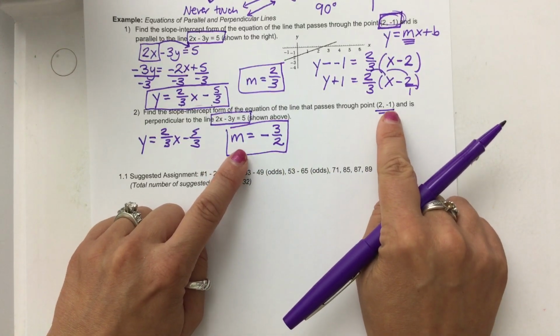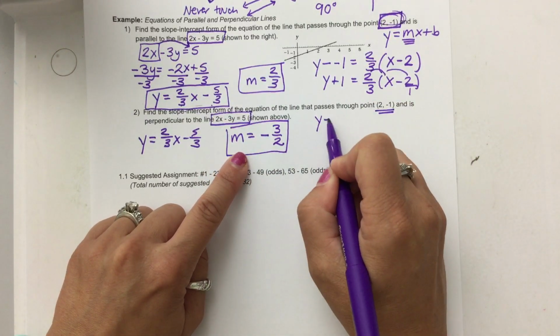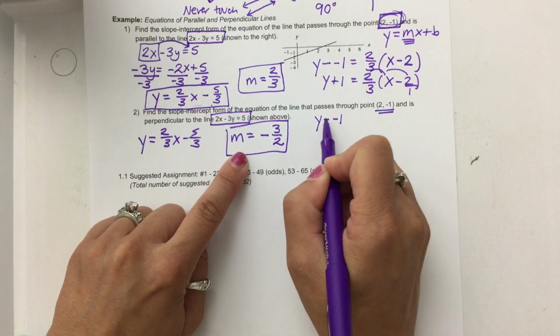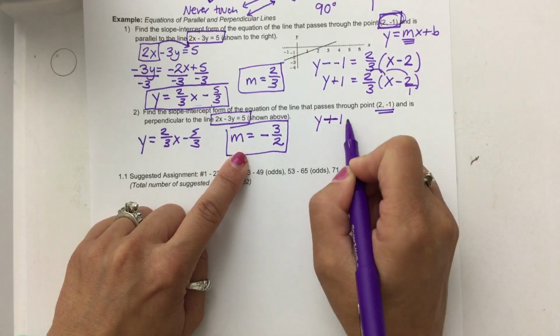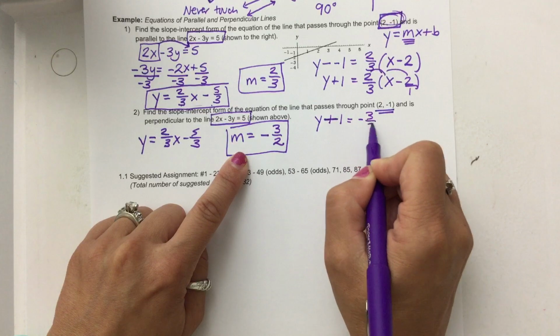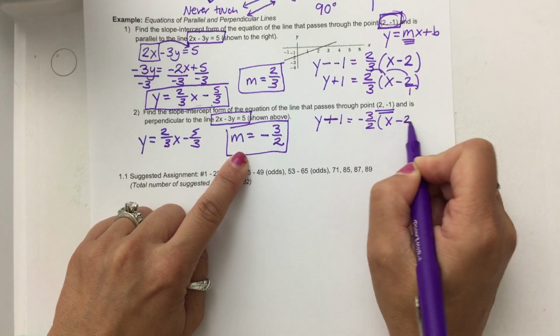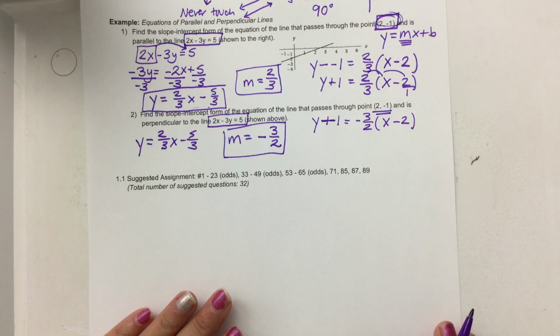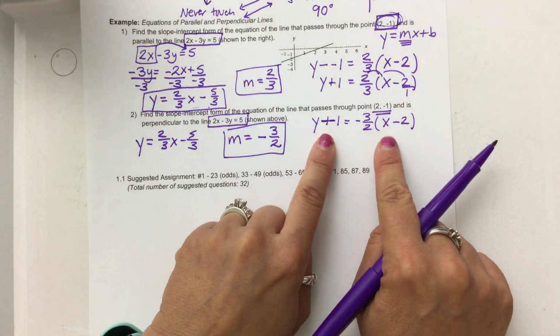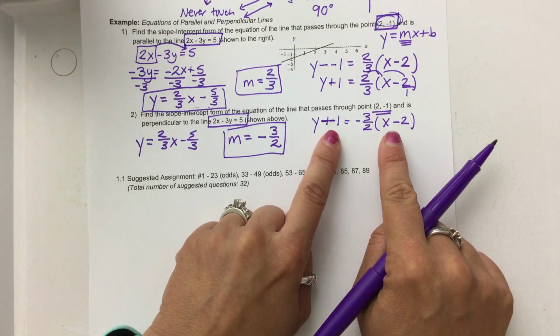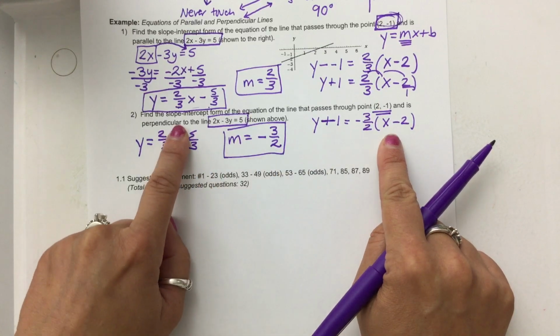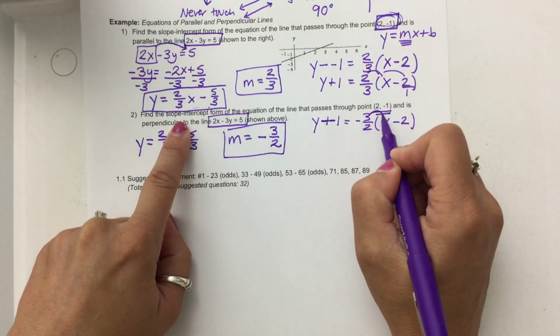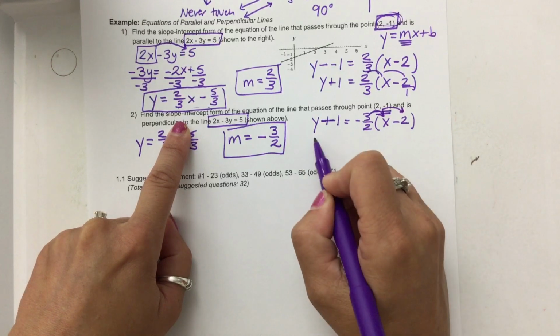So now it's point slope form. y minus a negative 1. Again, that's going to change to a plus. Equals negative 3/2 x minus the x from the ordered pair. They want this to be in slope intercept form. This is correct if they were asking for point slope form. Slope intercept is y equals mx plus b. So I need to go ahead and distribute.